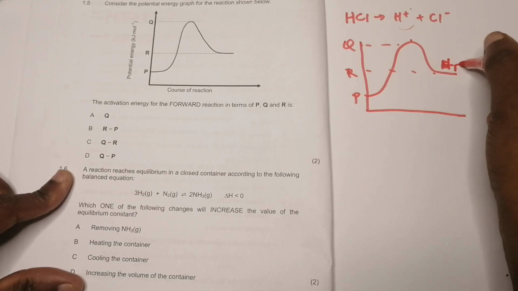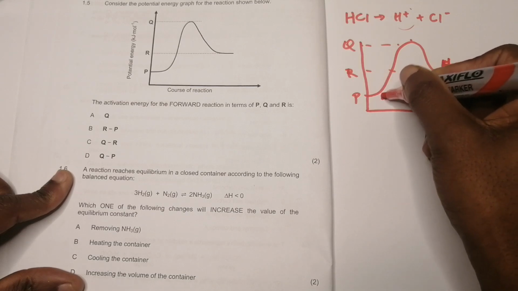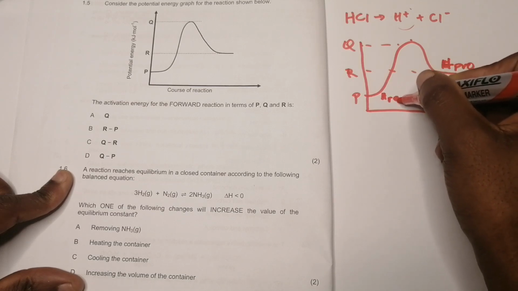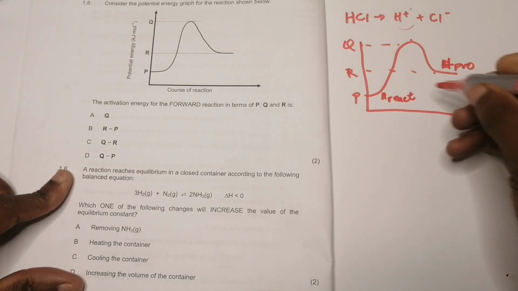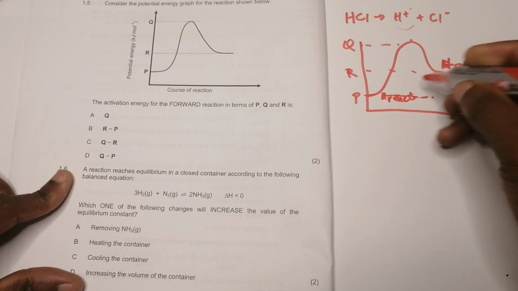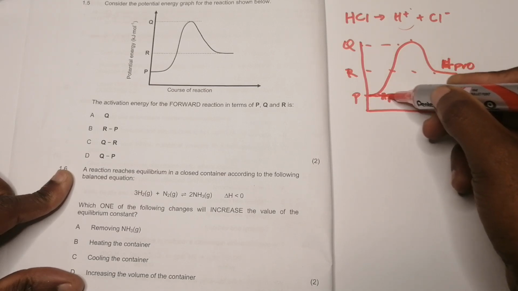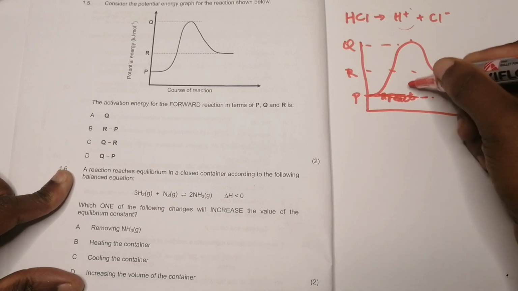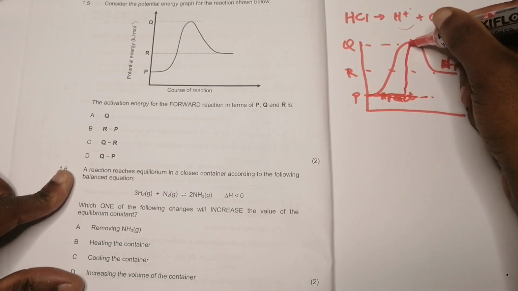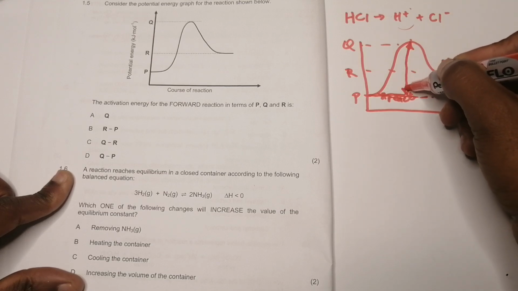Or rather let's say H product, and obviously this one would be the H of the reactants. Now, to calculate the activation energy for the forward reaction, you always start with the energy of the reactants up until the activated complex.